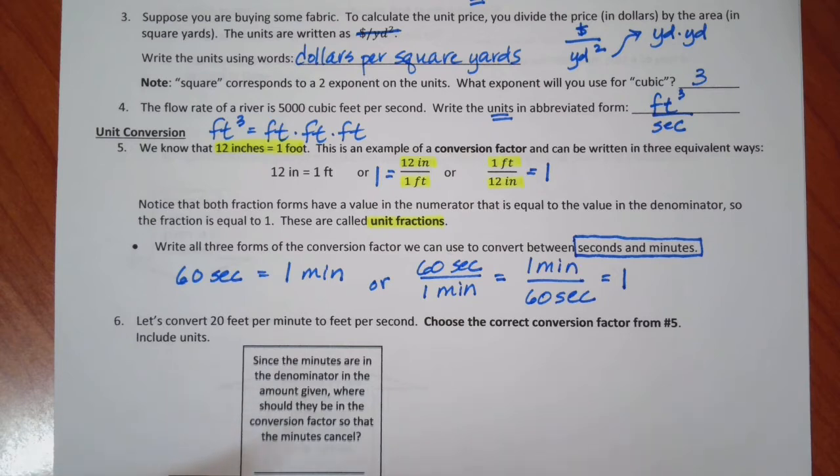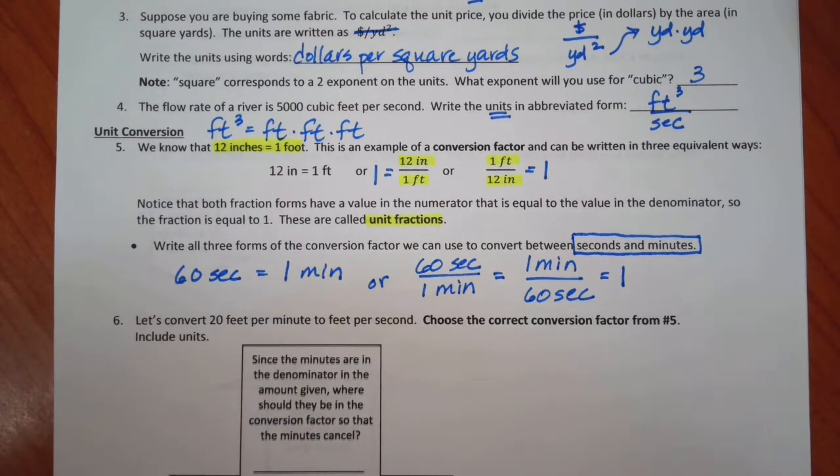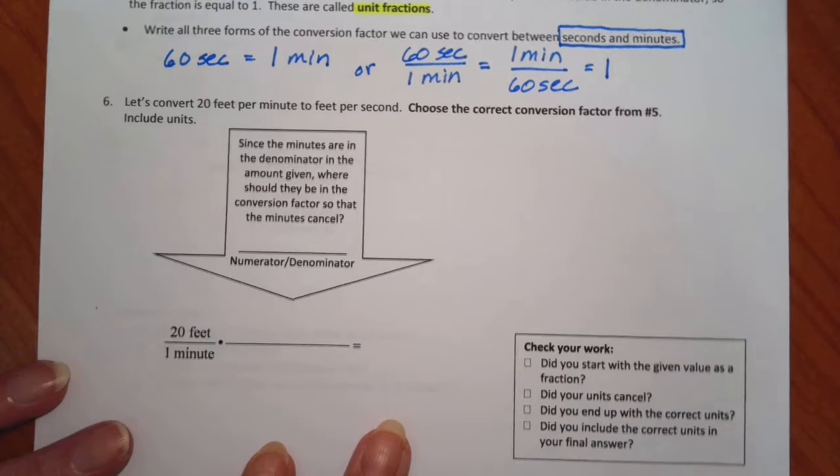Okay, so now how am I going to do this? It's not just going back to 1 minute or 1 second. How many miles is a 5K? How many kilometers is a marathon? We know it's 26.2 miles, but how many kilometers is that? So, we want to be able to go back and forth. How many liters is a gallon? How many pounds is a kilogram? That sort of thing. So we're going to have to convert back and forth.